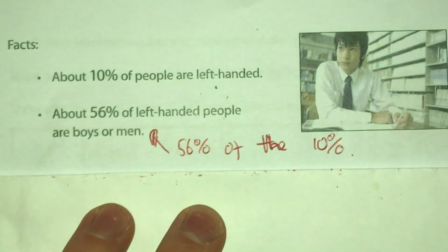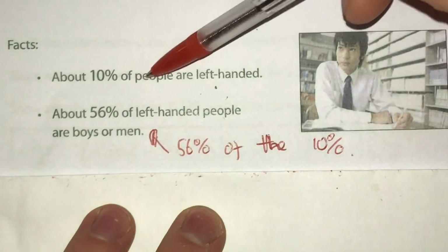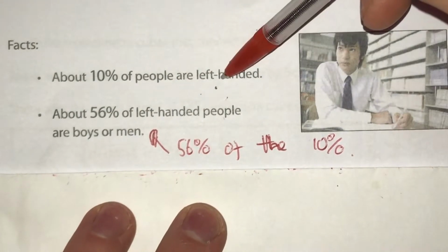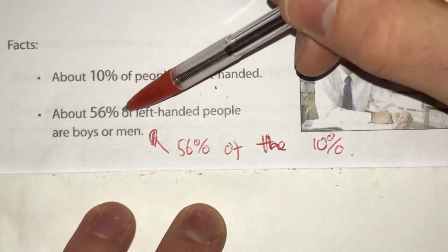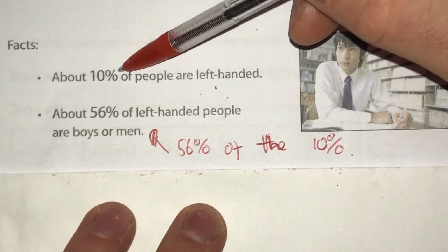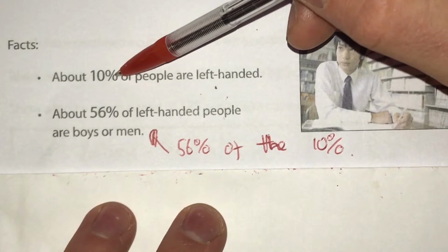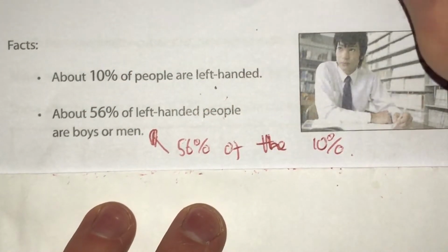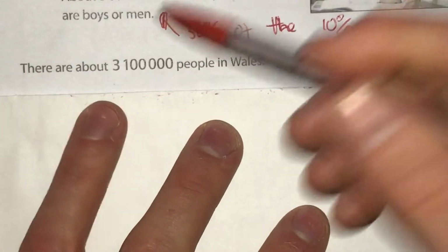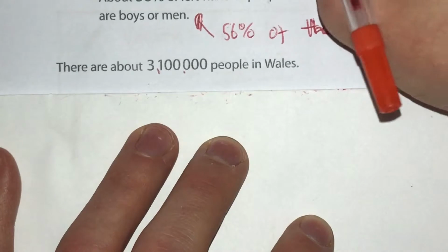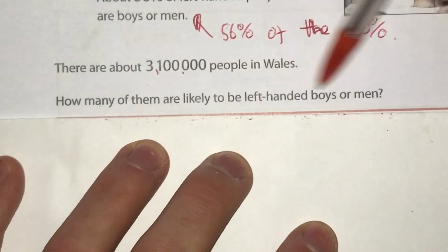Right, bit of reading, make sure you fully understand what it means. 10% of people, so if there were 100 people, 10 of them would be left-handed. About 56% of the left-handed people, so that's 56% of these 10%, are boys or men. So that's why I've written 56% of the 10%. Got to get your head around that. There are 3,100,000 people in Wales. How many of them are likely to be left-handed men or boys?